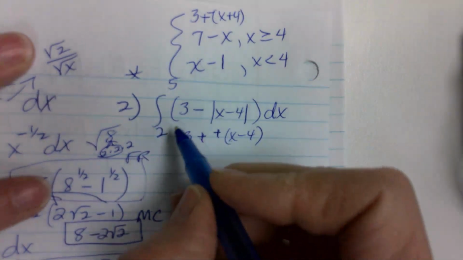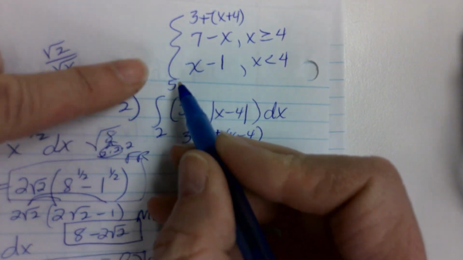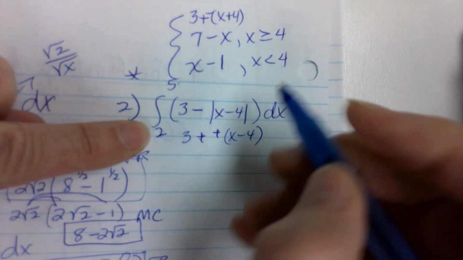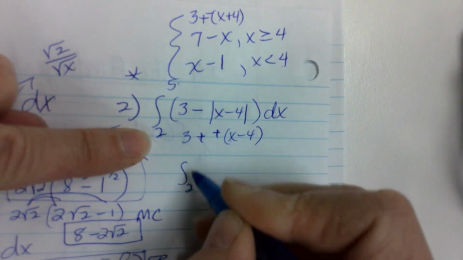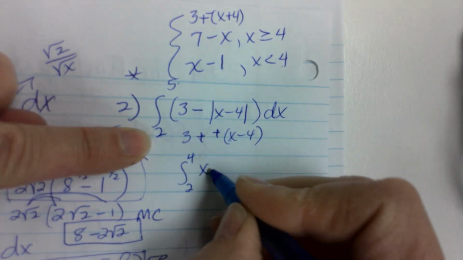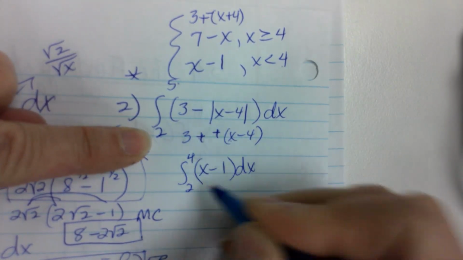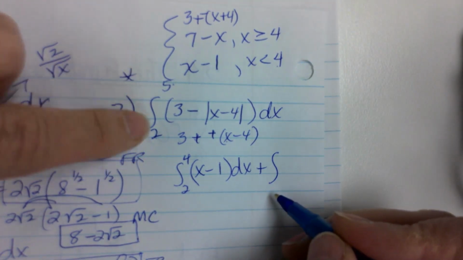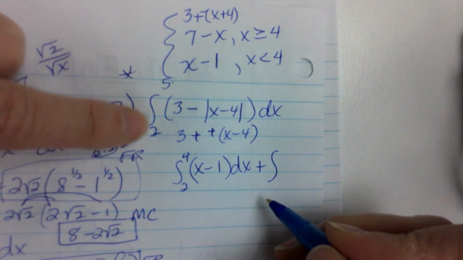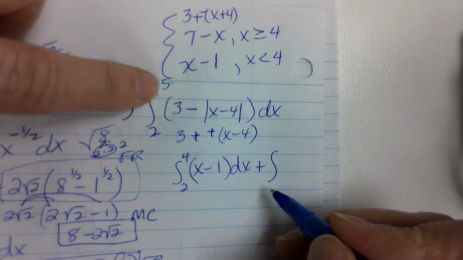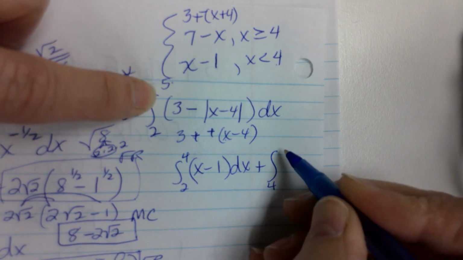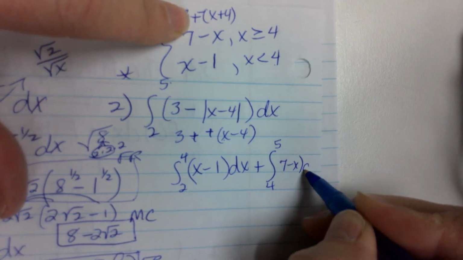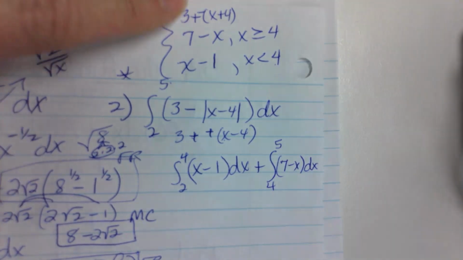So if I am taking an integral from 2 to 5, then I'm just going to split it up, and I'll go 2 to 4 first and use the bottom piece, and add it to what? 2 to 4. What do we have to complete it? 4 to 5. And that one, I'll use the top piece. Too fast, or are we okay?